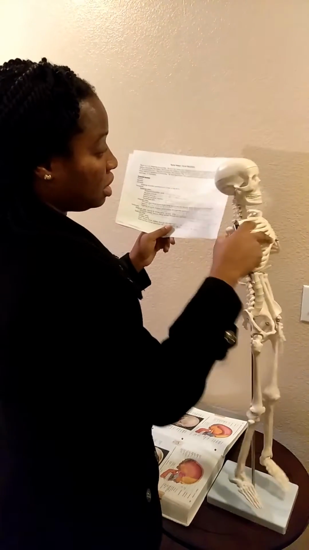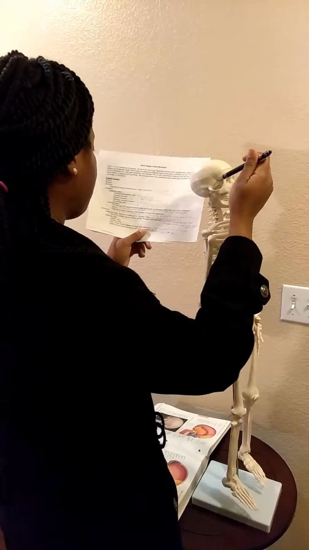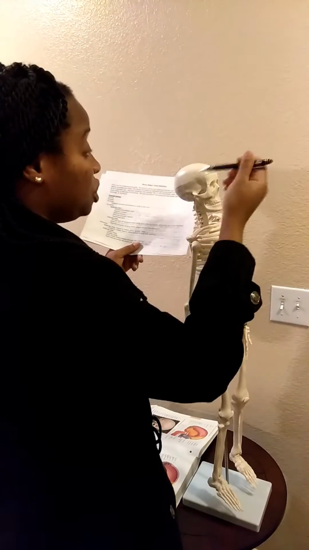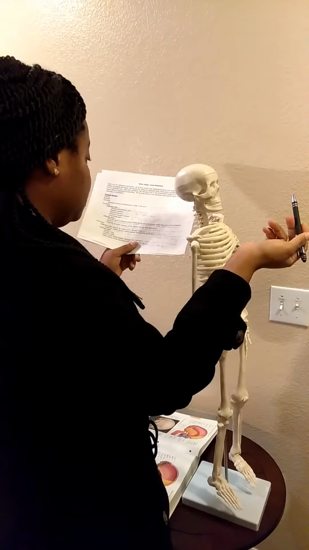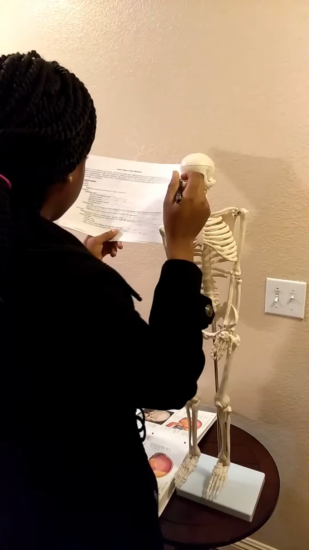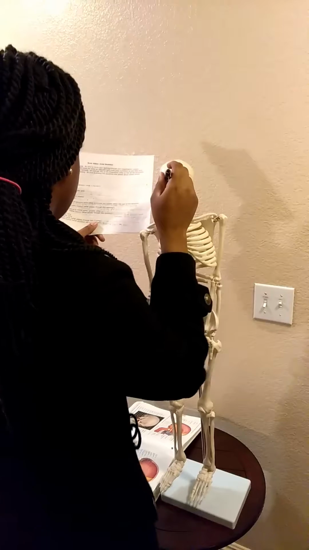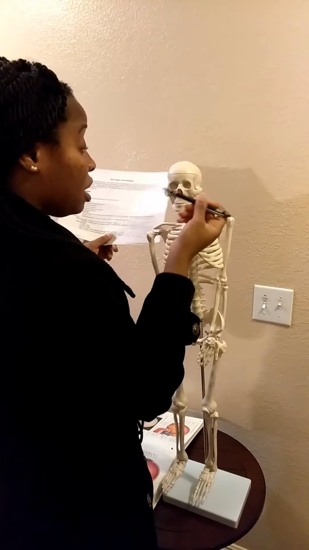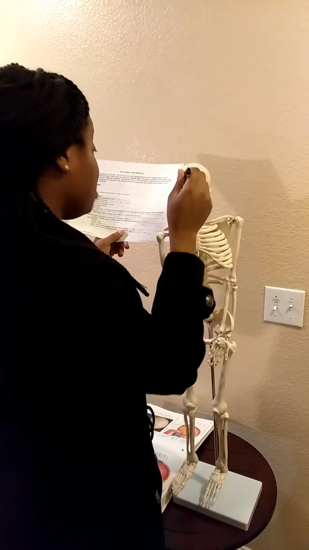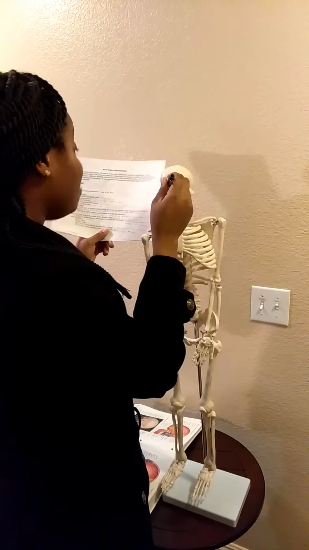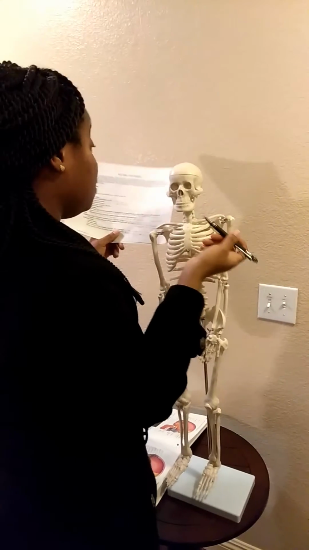This is the sphenoid right here. And the external view, which is also known as the greater wings. The superior orbital fissure is right here. And what passes through this opening are the lacrimal nerve, the frontal nerve, the trochlear nerve, and the superior and inferior divisions.